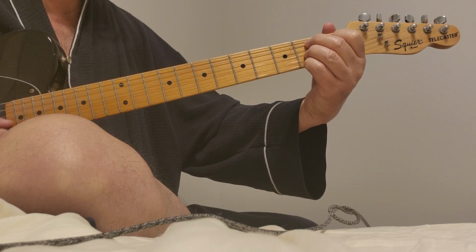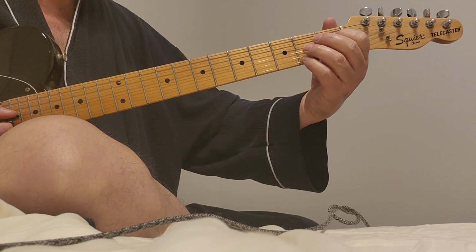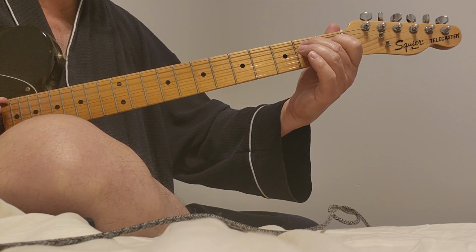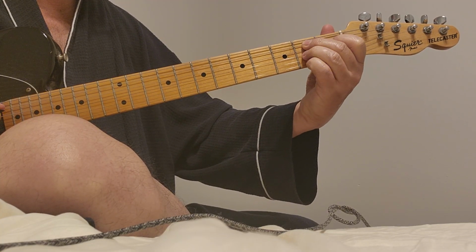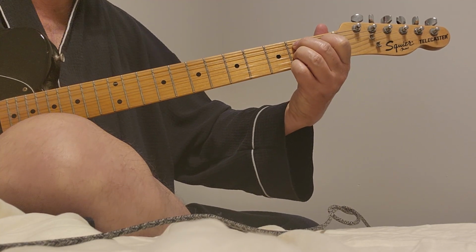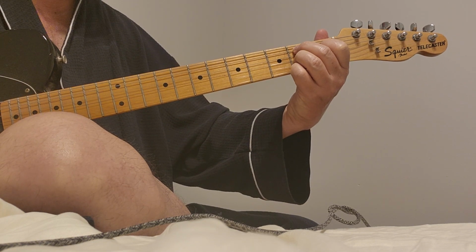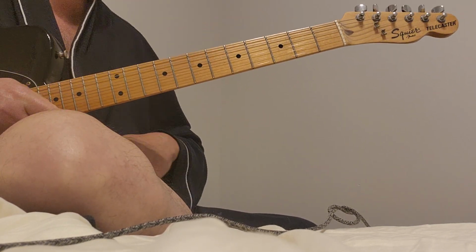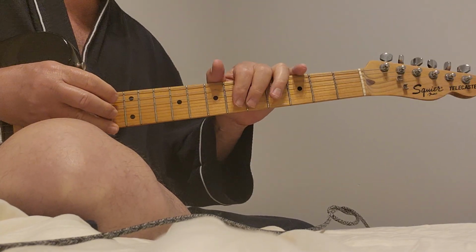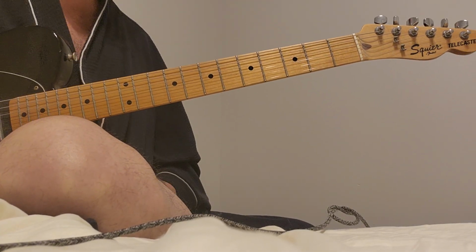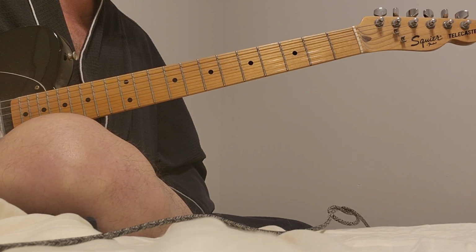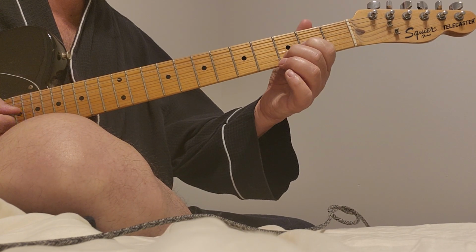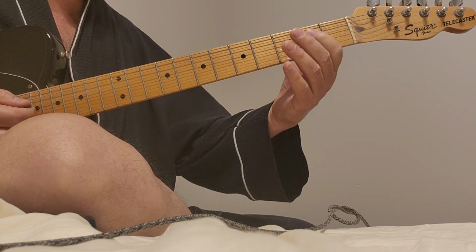B7th is another one. You can kind of see this here. Here's the root, here the rest of the chords. So anyhow, you'll hear these in different songs, and after a while you listen to stuff on the radio and you actually know what chords they're playing just because of how they sound. You've played these so many times before.